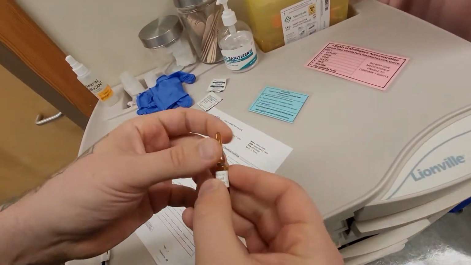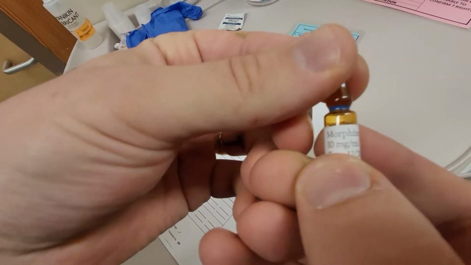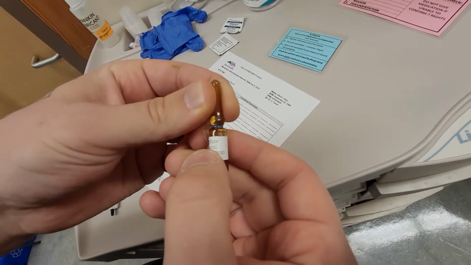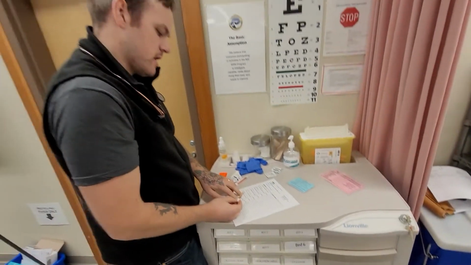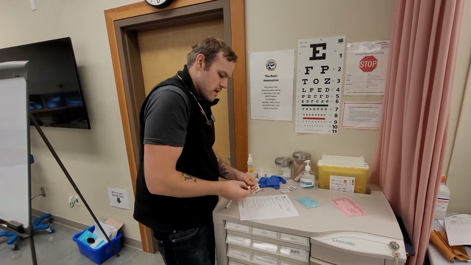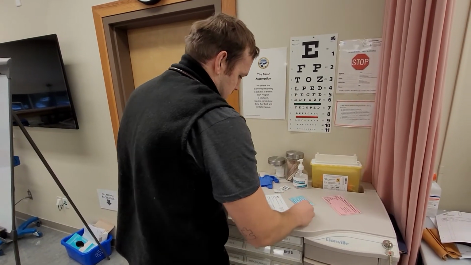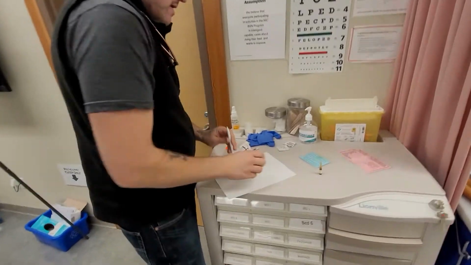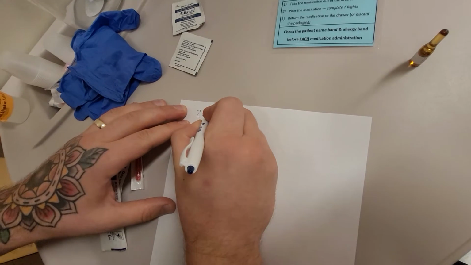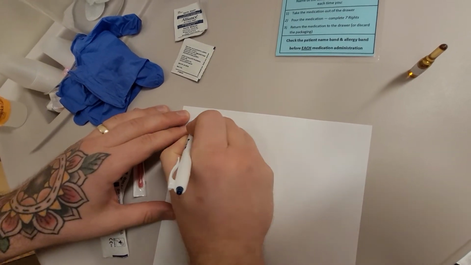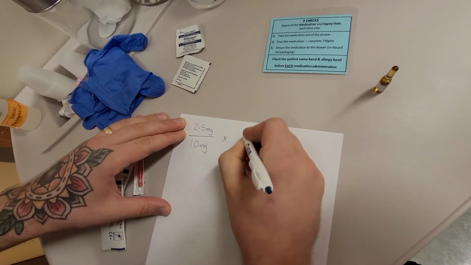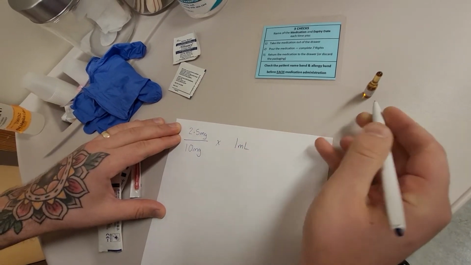So this is morphine, expiry 12/20/30. And we're going to have to do some medication math, because 2.5 milligrams is ordered and it comes in 10 milligrams per milliliter. So we're going to do that math right now. We're going to have our desired dose, 2.5 milligrams, over our have on hand, 10 milligrams, times 1 milliliter, which is what it's supplied in.